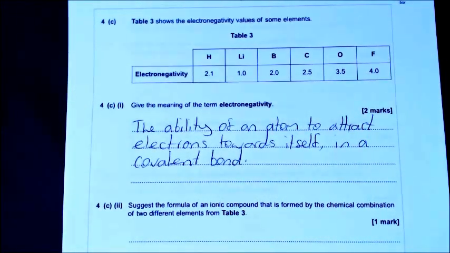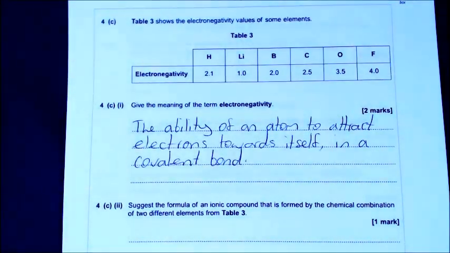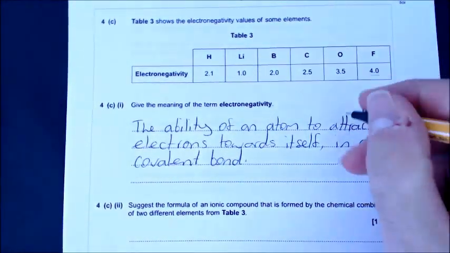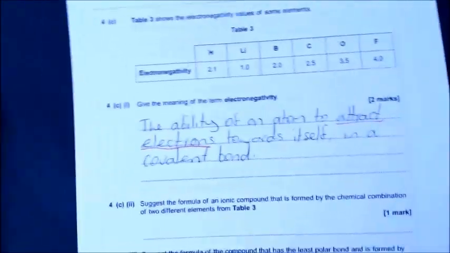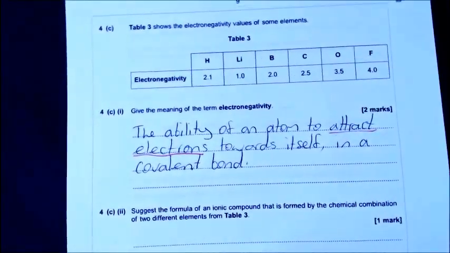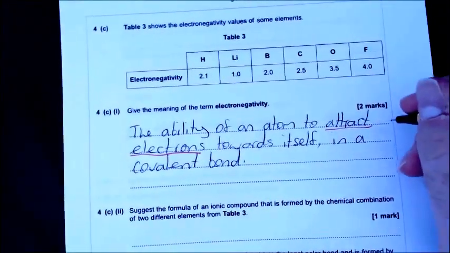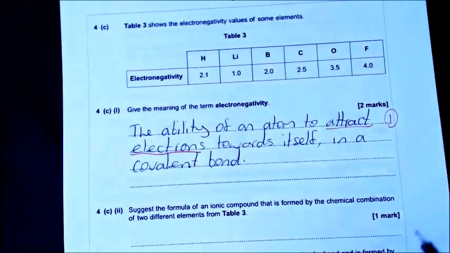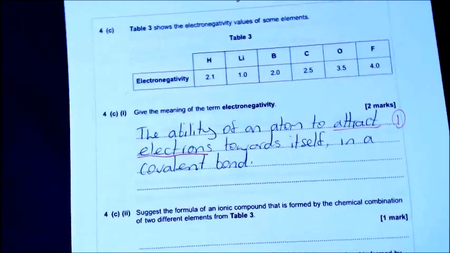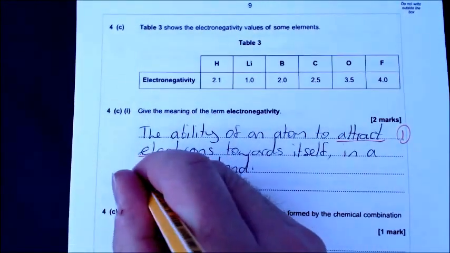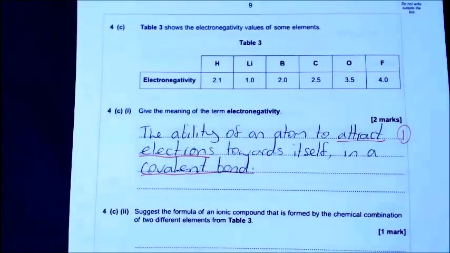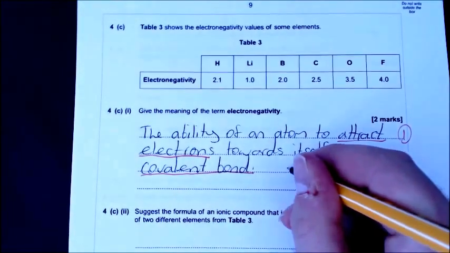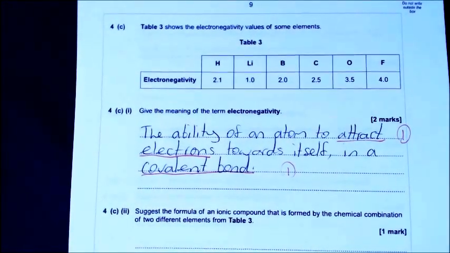Now, this is a 2-mark question. So the marking points is effectively the attraction of electrons. So that is your first mark, which is there. And then your second mark is the covalent bond bit, and that's really, really important, is that we say that it's attracted in a covalent bond. So that is your second mark, which goes there.